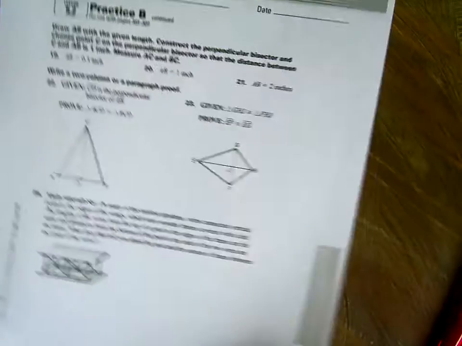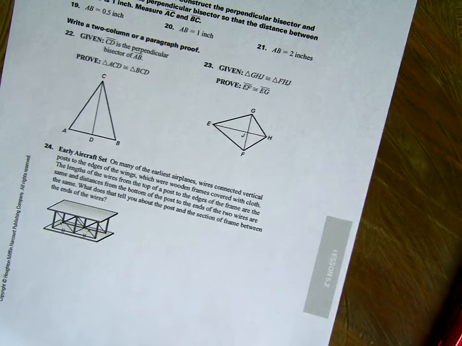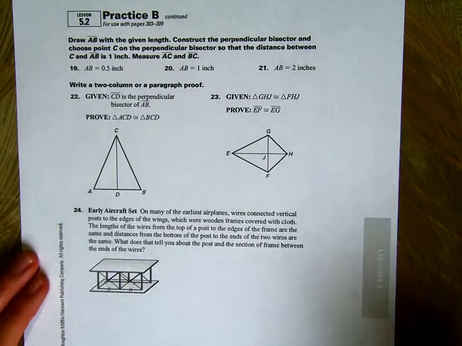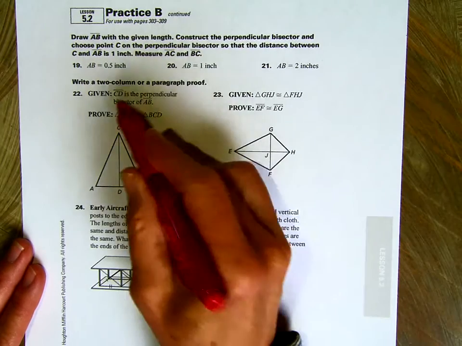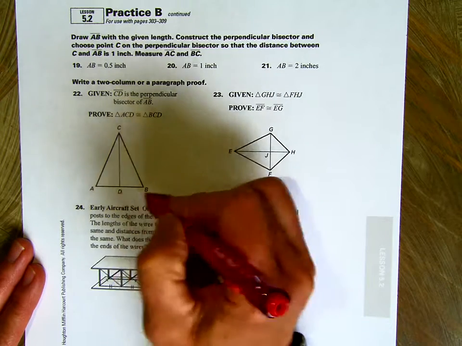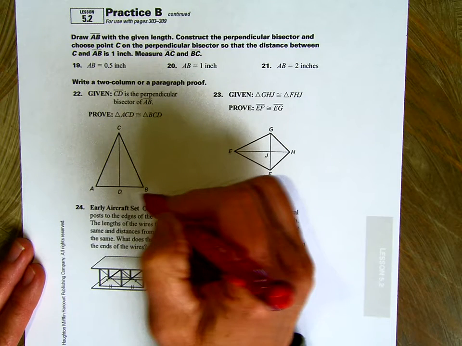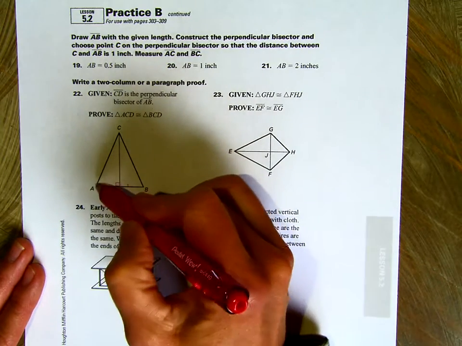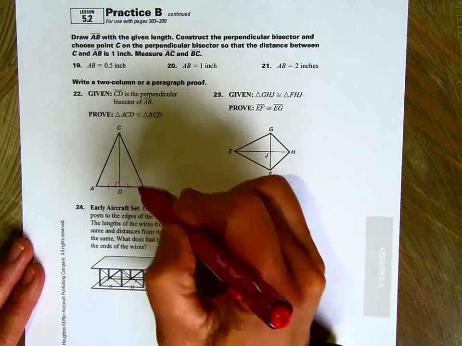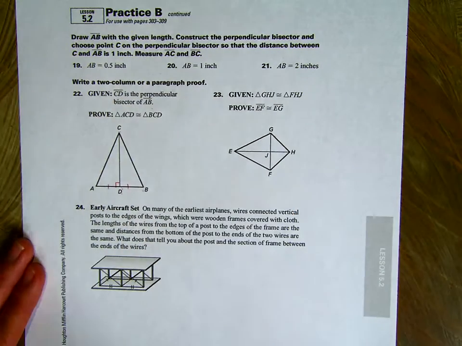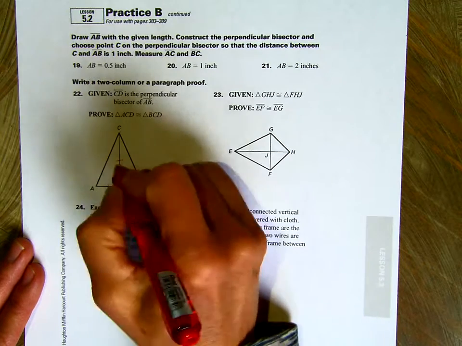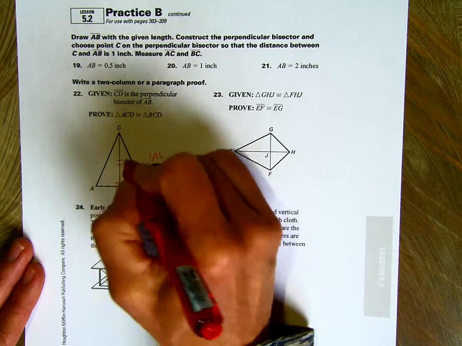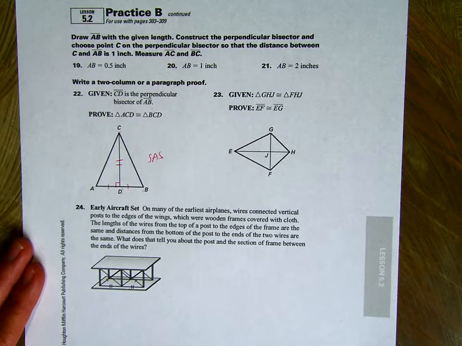This one asks you to do a little proof. I don't know that 5.1 practice A does, but just a good review. CD is the perpendicular bisector of AB. So that means this must be true. Prove triangle ACD is congruent to triangle BCD. Well, I know they share this side, so by SAS, those two triangles must be congruent.